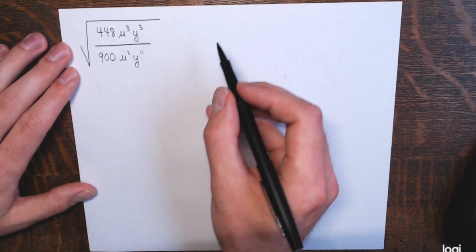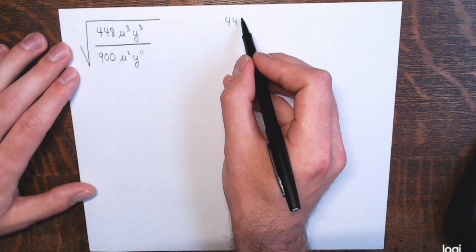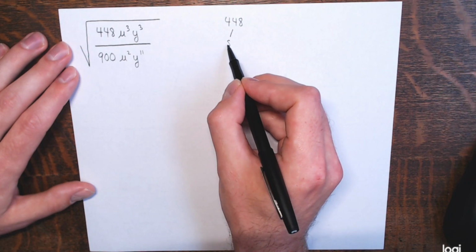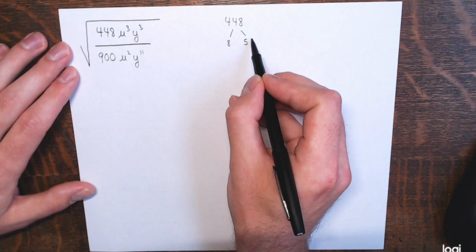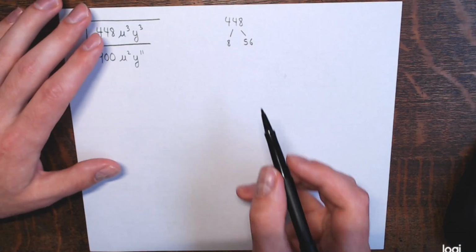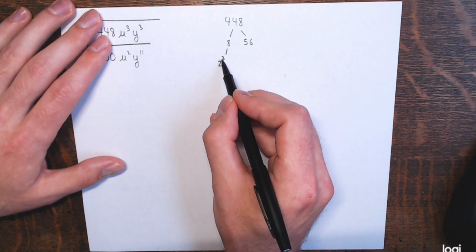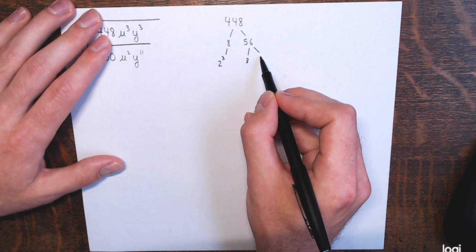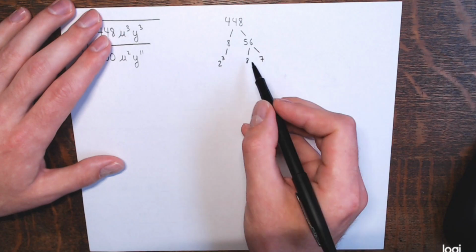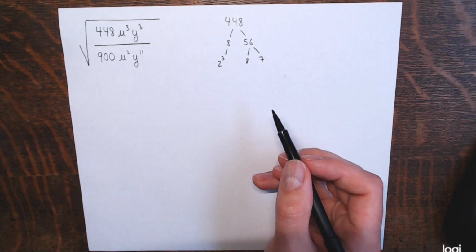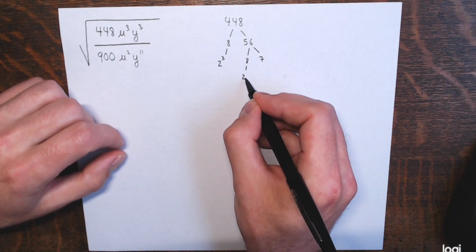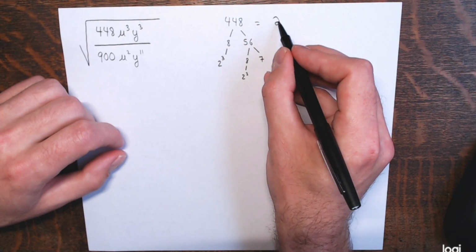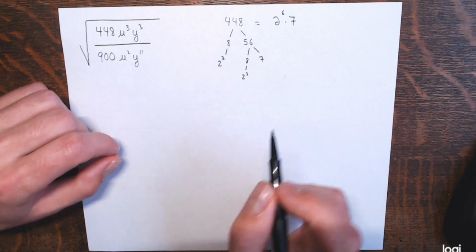Alright, so 448, this is 8 times 56, that's 448. 8 I know is 2 to the third power, and then 56 is 8 times 7. So I guess really I could have just said this was 64 times 7. And then 8 is 2 to the third again, and then 7's prime. So we have 2 to the 6th times 7, if you break it down completely to a product of primes.